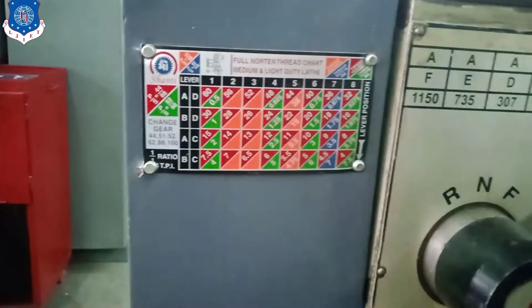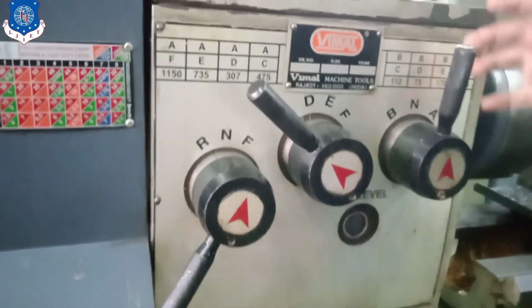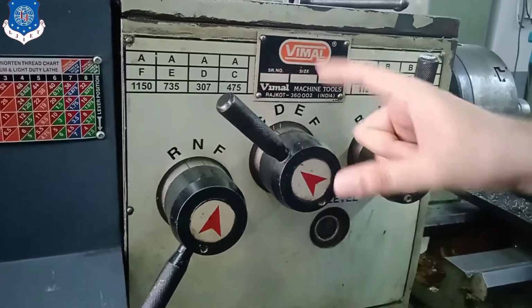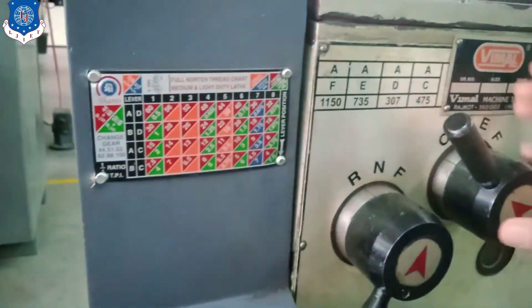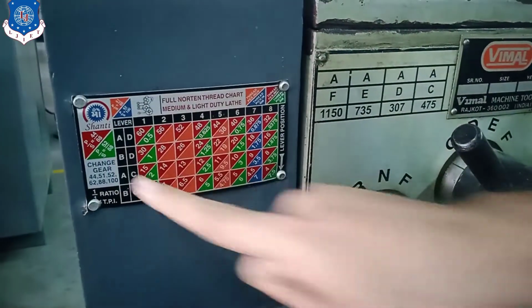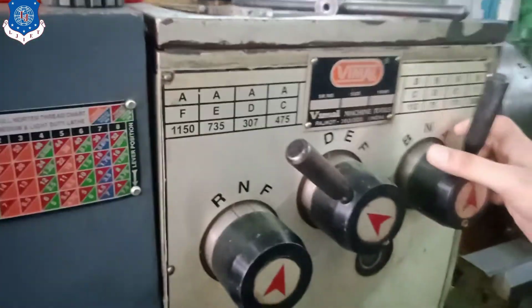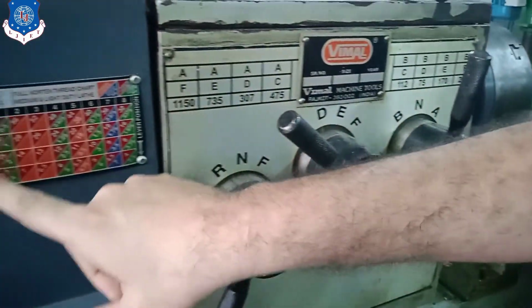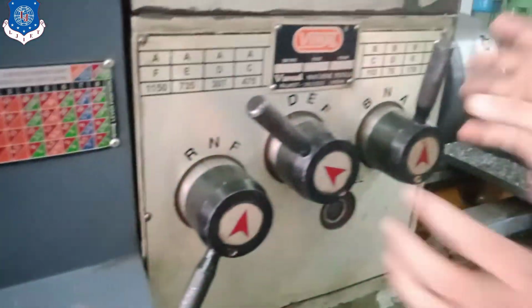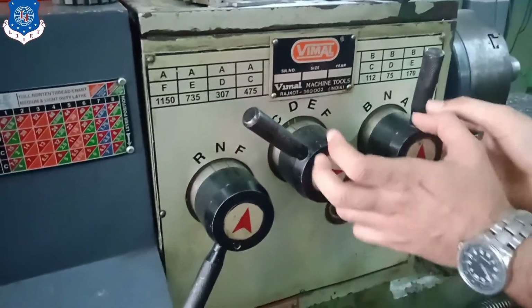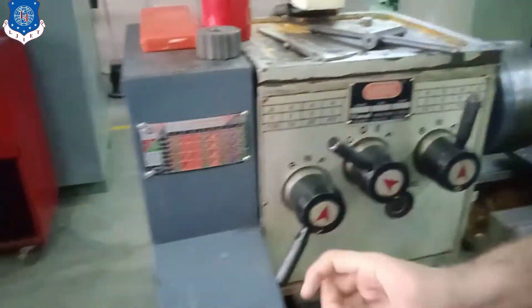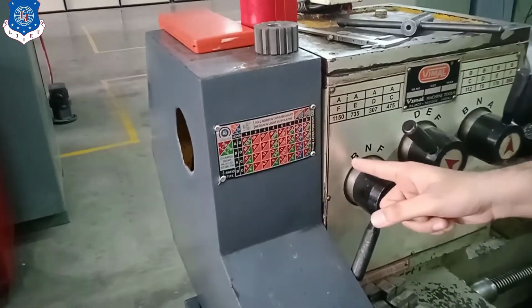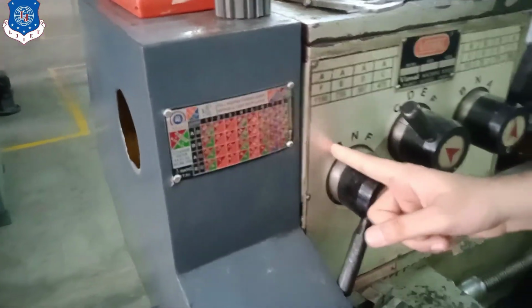So let us see over here, the gears are there. In C, D, E, F, we require the D gear, and out of A and B we require the B gear. So this combination will be B and D. Now, the second one: R and F. R indicates reverse.